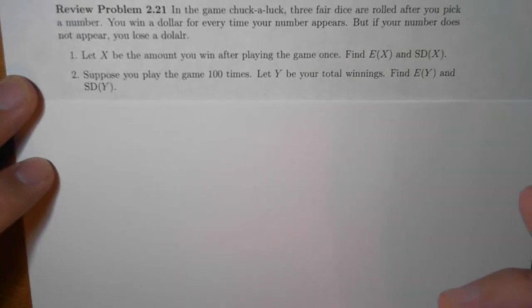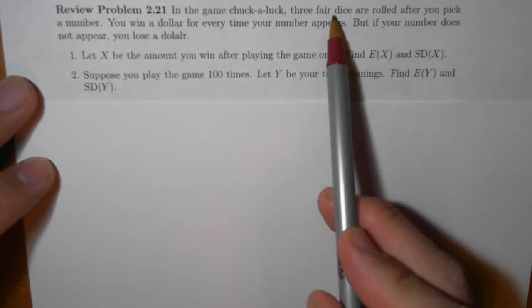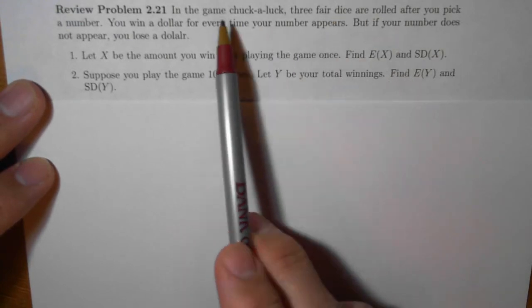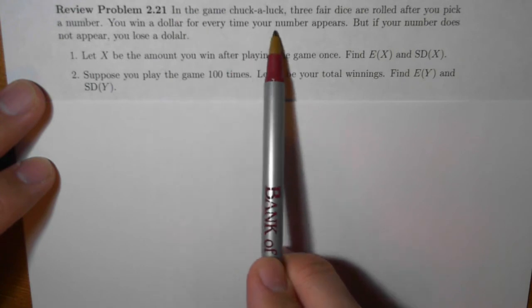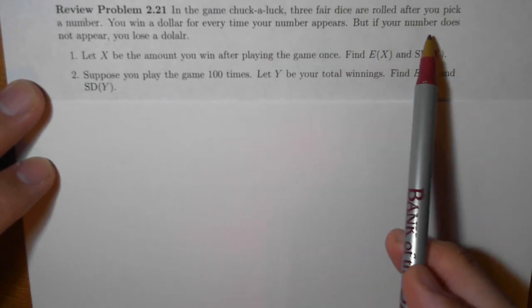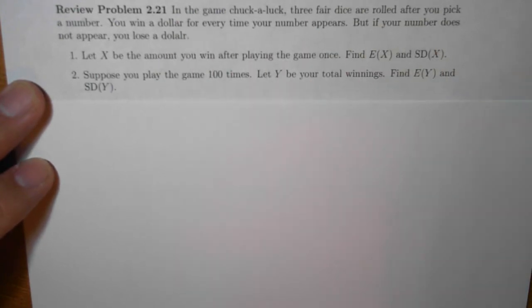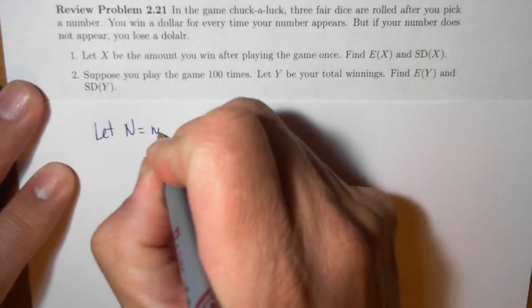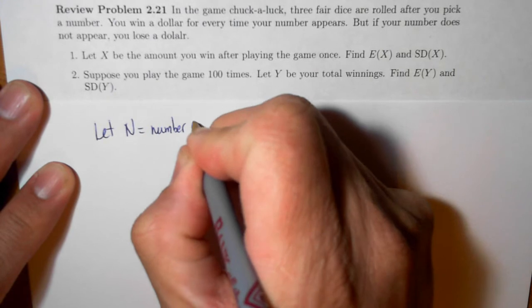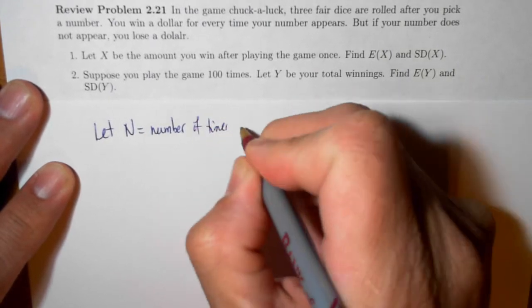Okay, this problem concerns the following game. We roll 3 dice. I pick a number. If my number appears, then I win $1 for every time that my number appears. But if my number does not appear, then I lose $1. So let n be the number of times the number appears.